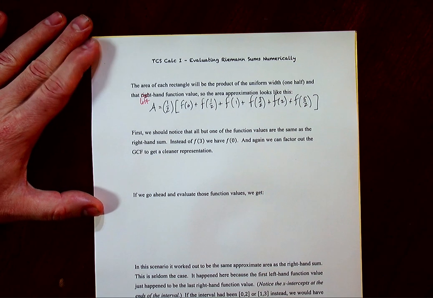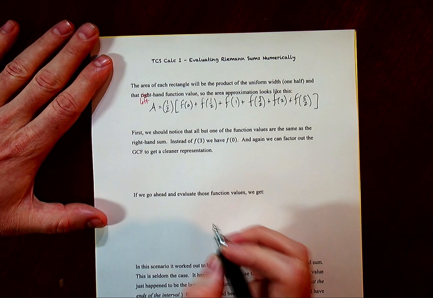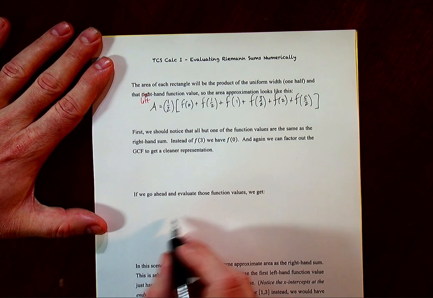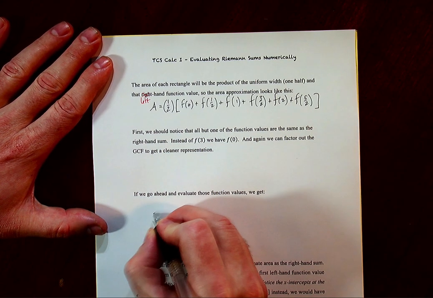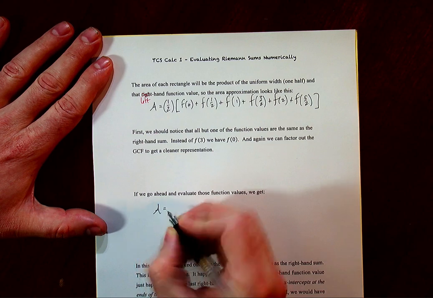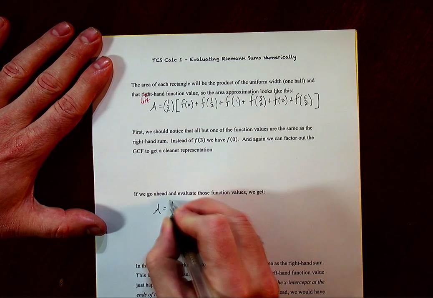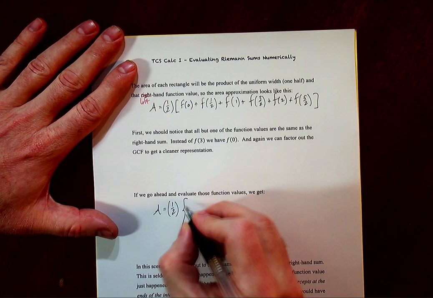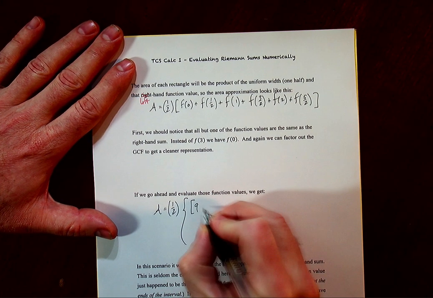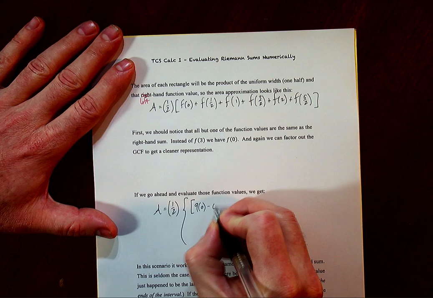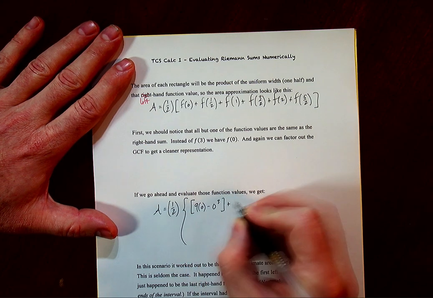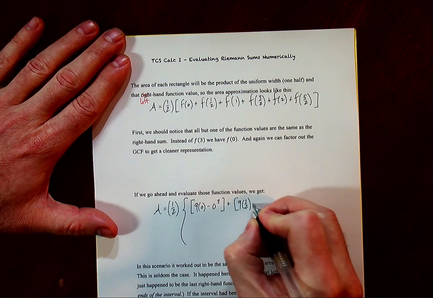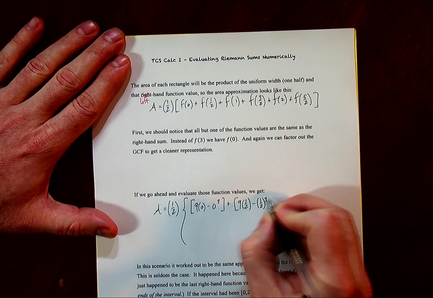Okay. Now, basically, once we've done that, we get the area is going to be equal to 1/2, and we're going to have those big braces again because we're going to be evaluating f of 0, which is going to be 9 times 0 minus 0 cubed, plus f of 1/2, 9 times 1/2 minus 1/2 cubed.